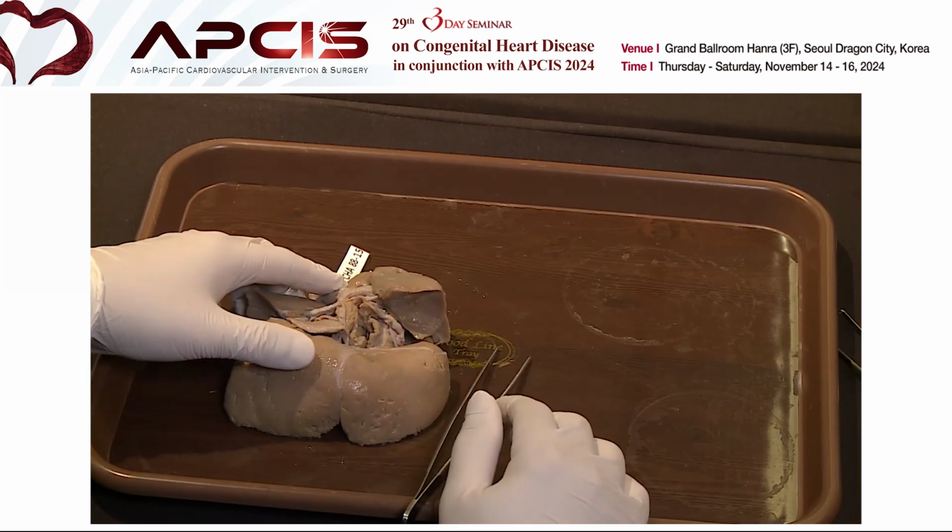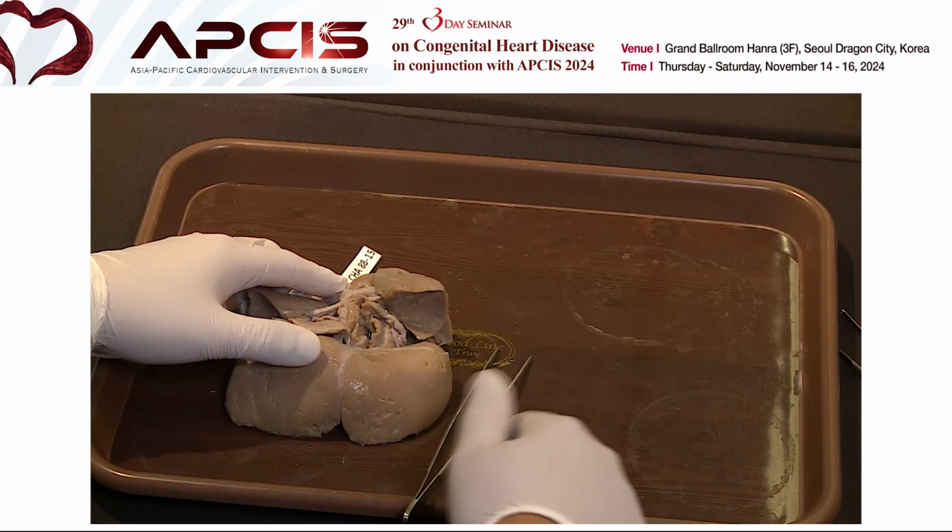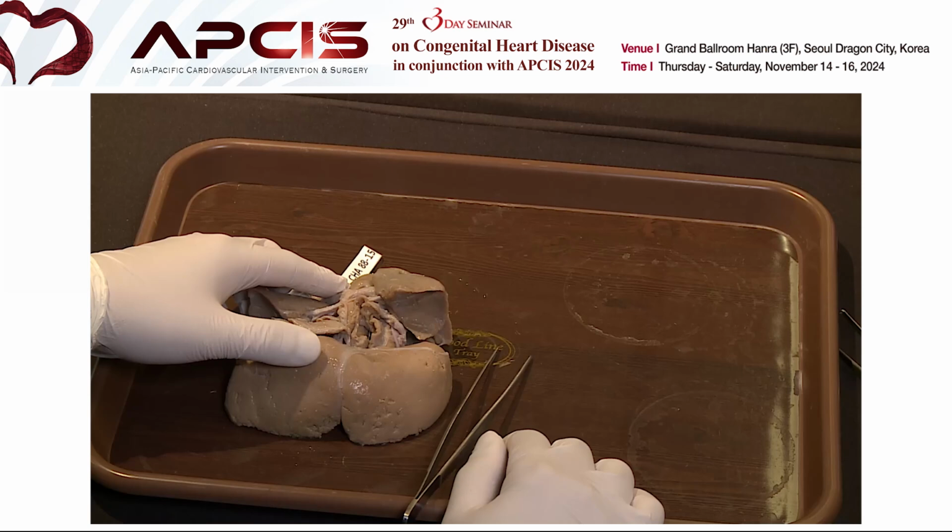Yoon, when you do the TAPV repair, how should we treat vertical vein? Some cases, for me, some patients are left open, don't touch, don't ligate, or how about your infracardiac, supracardiac? Usually I divide the vertical vein down to the portal vein, because then you can get a better configuration of the common channel.